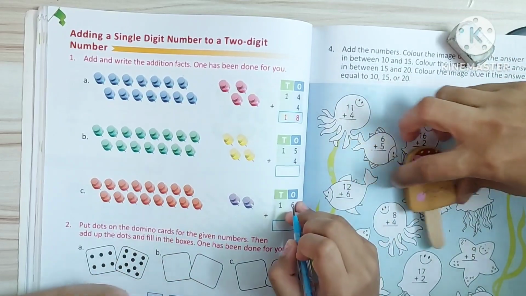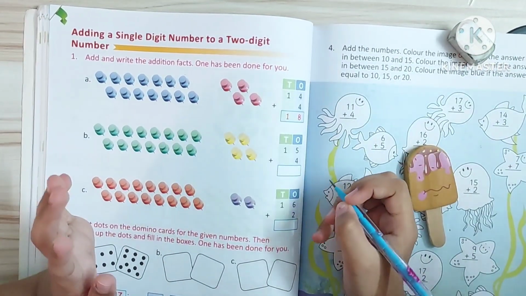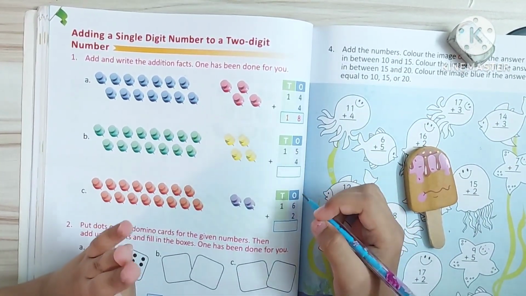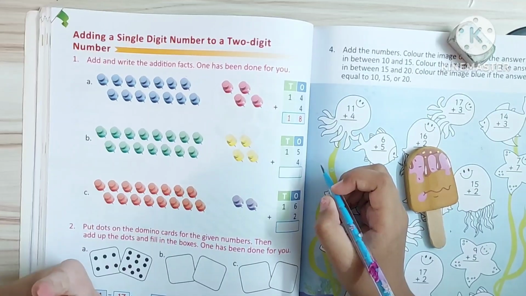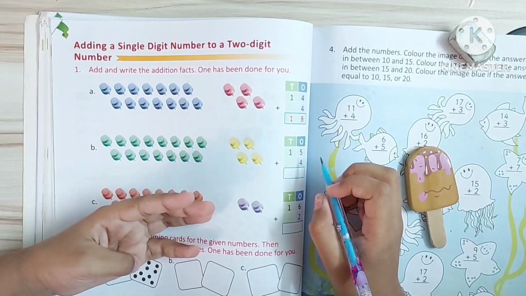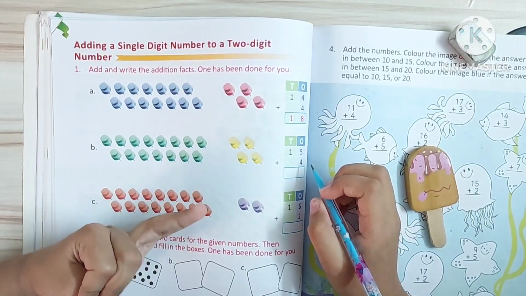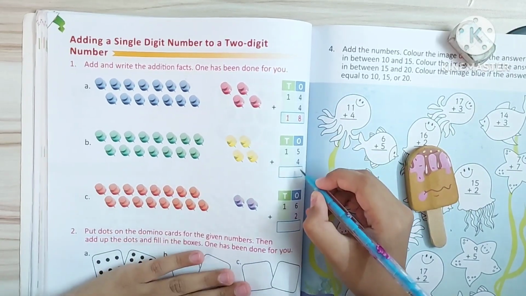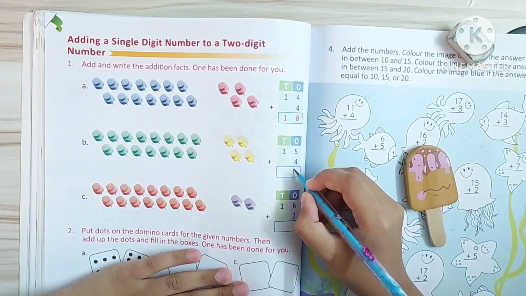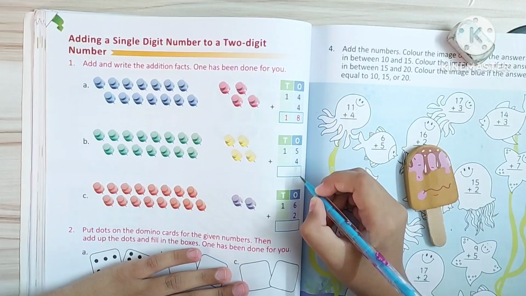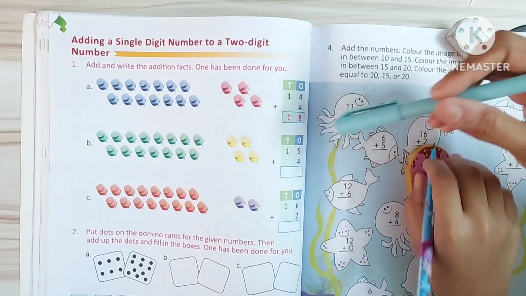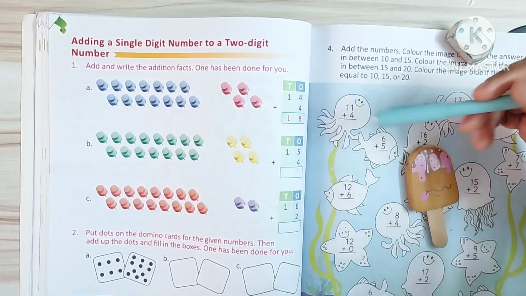Fifteen plus 4. 5 in the mind, 4 in the finger. After 5: 6, 7, 8, 9. Next, put one here.